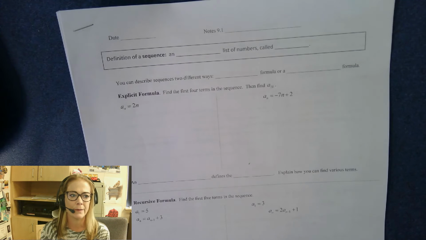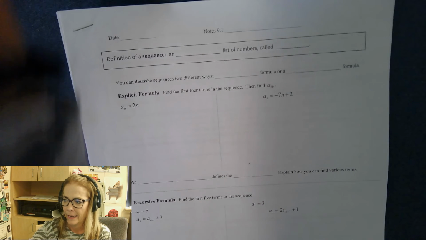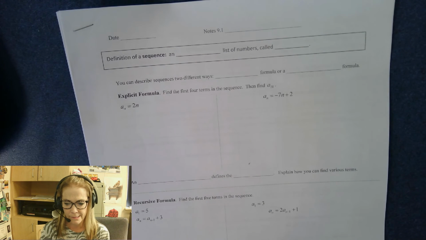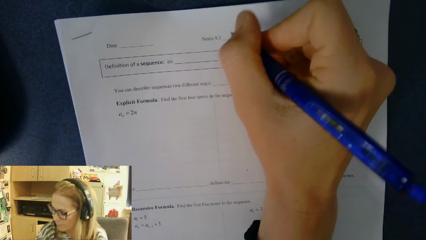Hello, Algebra 2. We are starting Chapter 9 today. 9.1 is called Mathematical Patterns.